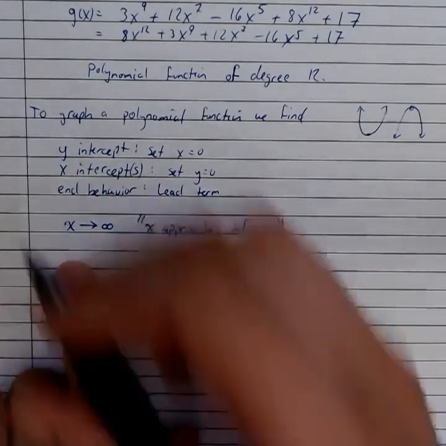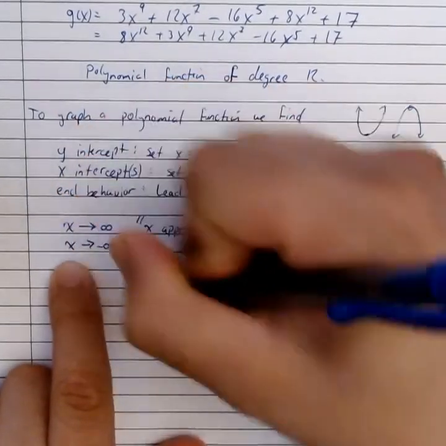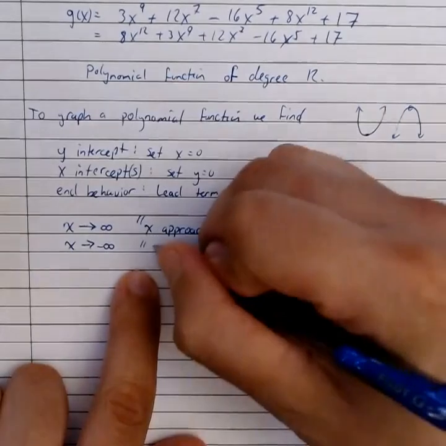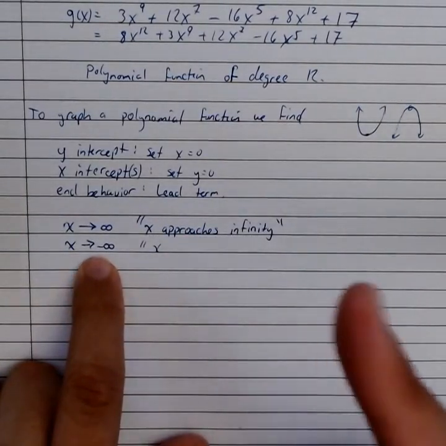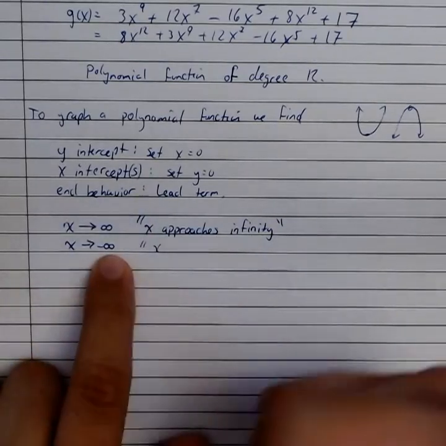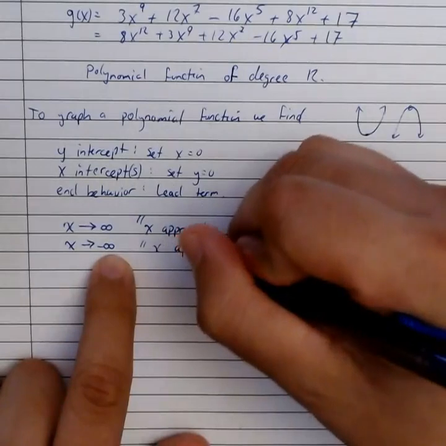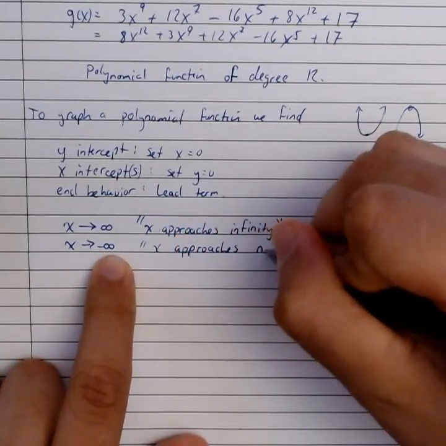We have a similar symbol for going in the other direction. This is read as x approaches negative infinity. And it does the same thing, except instead of letting x become greater and greater numbers, here it's becoming lesser and lesser numbers toward negative infinity on the left. And this is read as x approaches negative infinity.